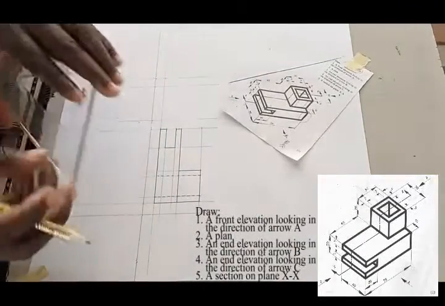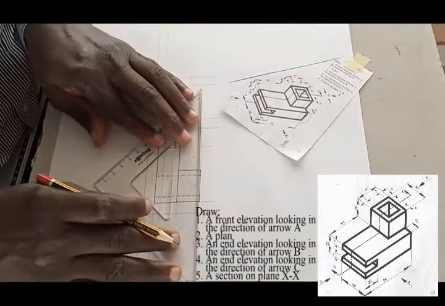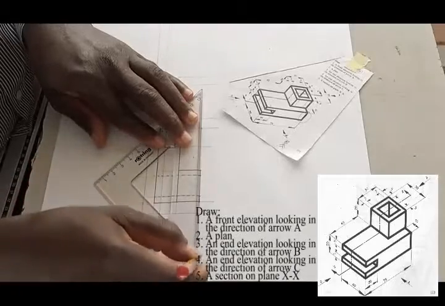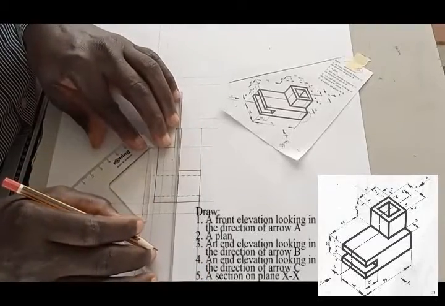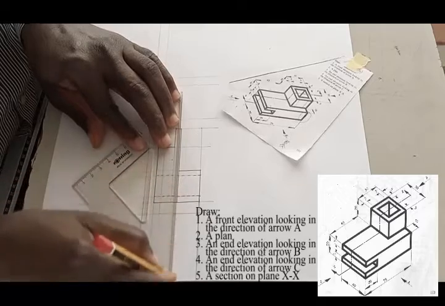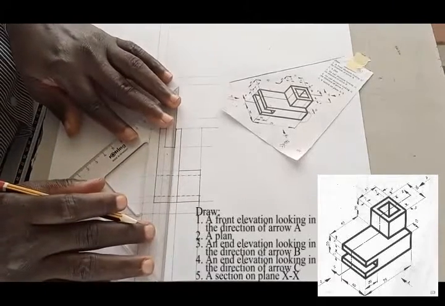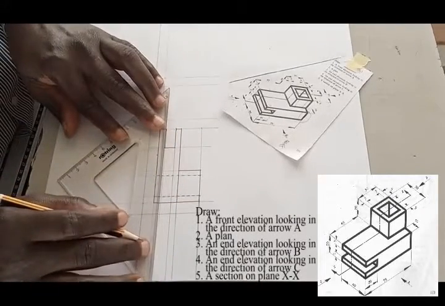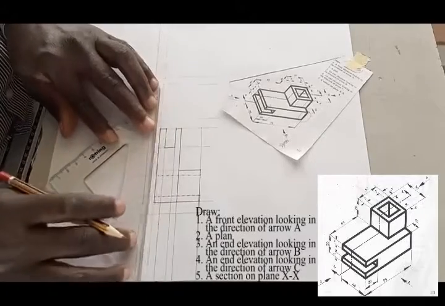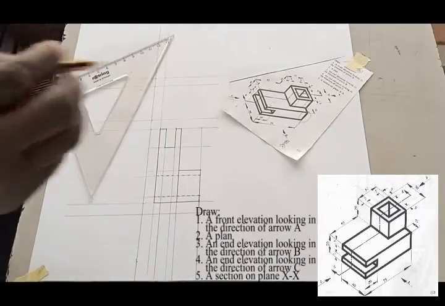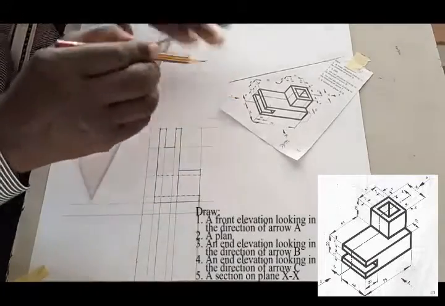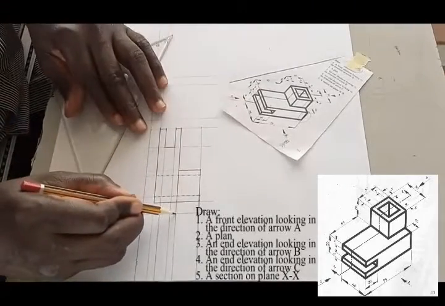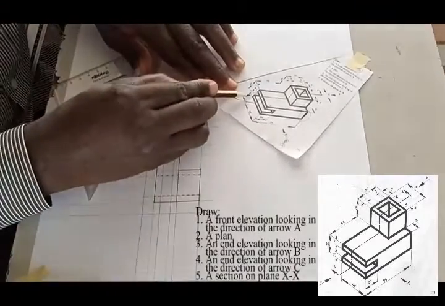So how do we do that one? The easiest way is to just extend all these lines, all the horizontal lines out. Extend all the horizontal lines like that. This one is already there. Now we are viewing in this direction. We will see this edge, which is already here, and the total width is 40.